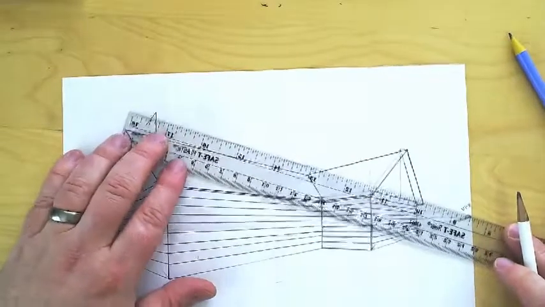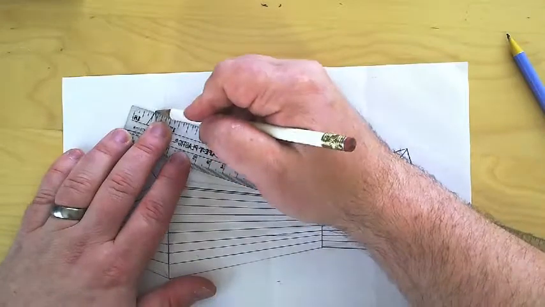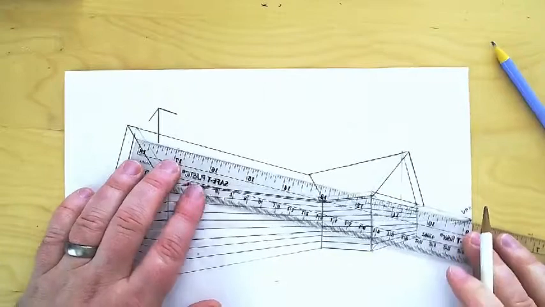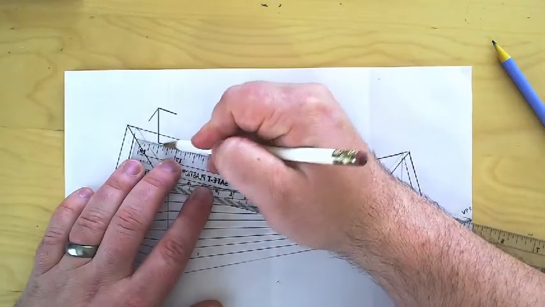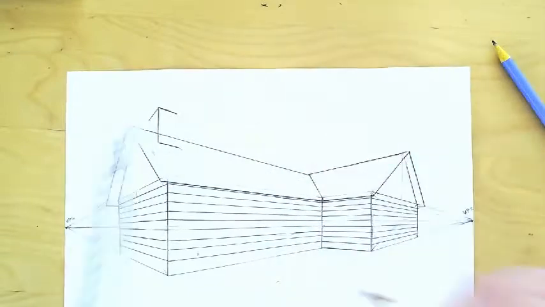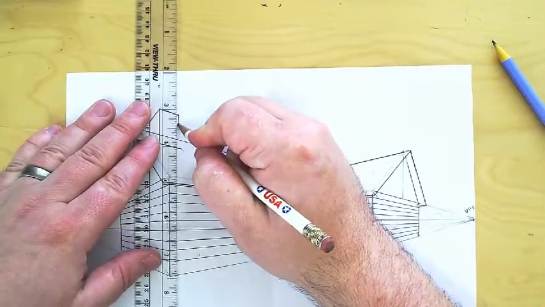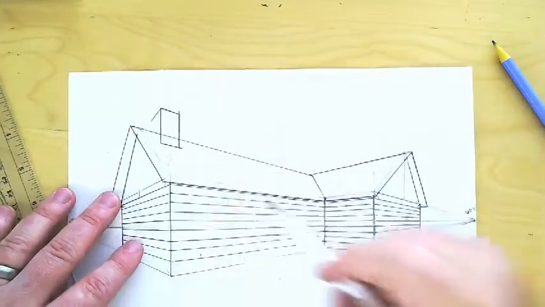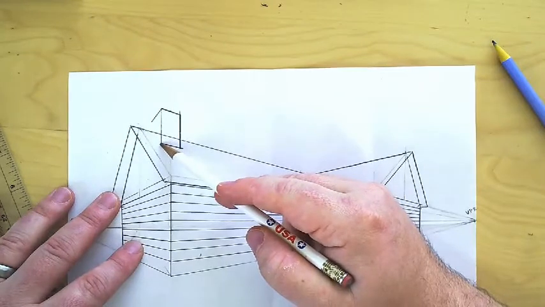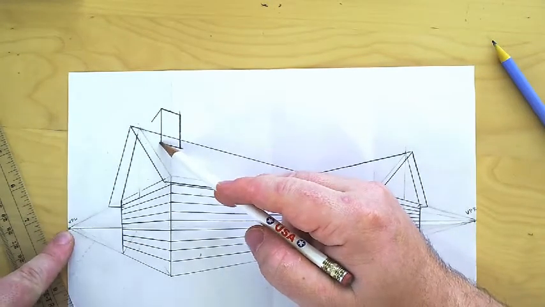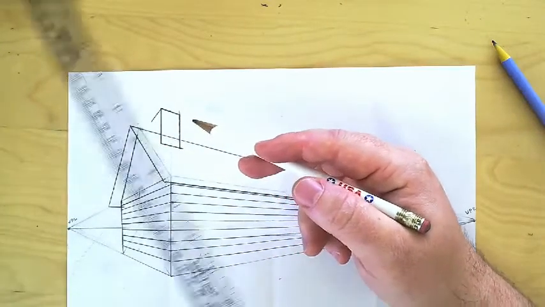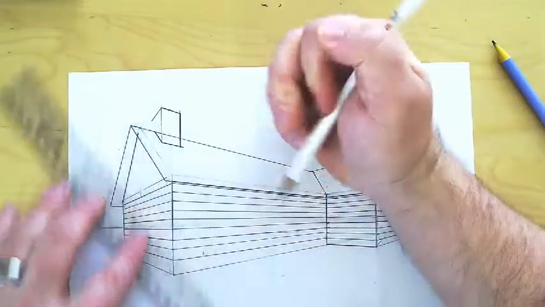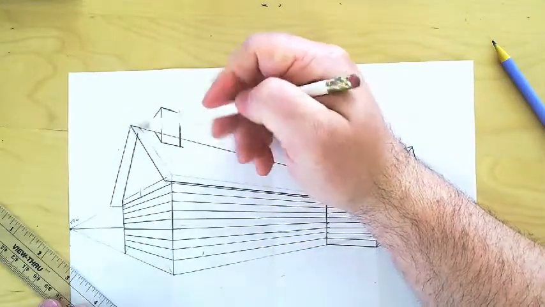And it's going to match up to the vanishing point on the right. The bottom is going to match up to the vanishing point on the right. And then you can draw a line straight up and down. But right here, instead of the bottom going to the vanishing point on the left, this line right here is going to go parallel to the slope of the roof. So it's going parallel to this line right here.